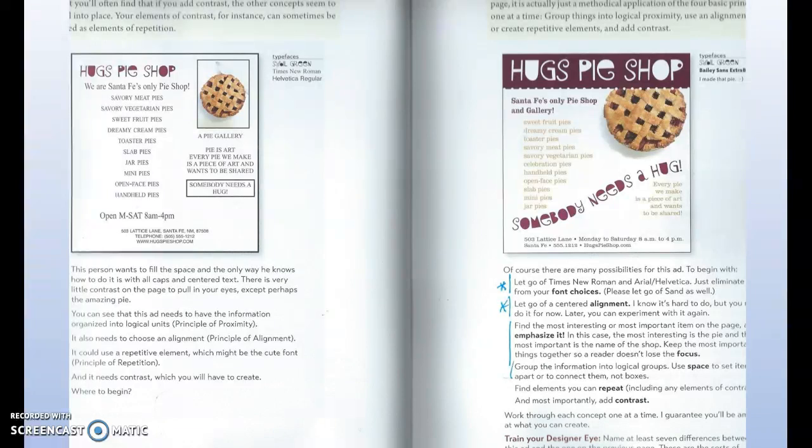She says, let go of Times New Roman and Arial Helvetica. Just eliminate them from your font choices. Please let go of sans serif as well. Let go of a centered alignment. I know it's hard to do, but you must do it for now. Later you can experiment with it again. And man, if you look in magazines, center alignment is used. But I think what she's trying to do is to get people to push themselves out of that comfort zone, and as she explains in the book at length, there are cases where centered alignment is most appropriate.